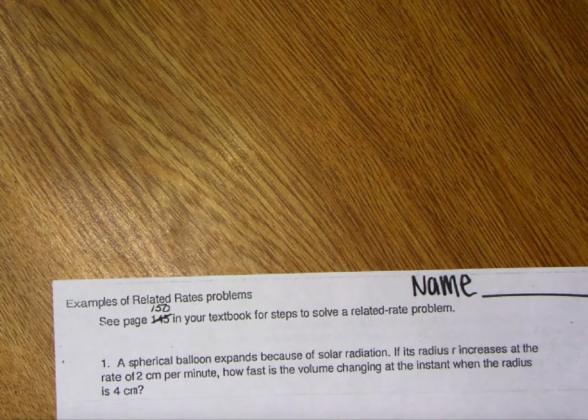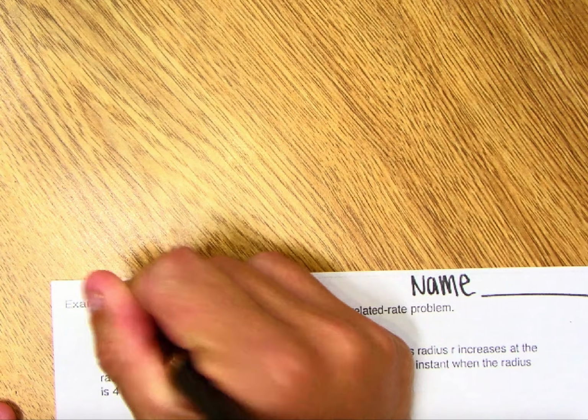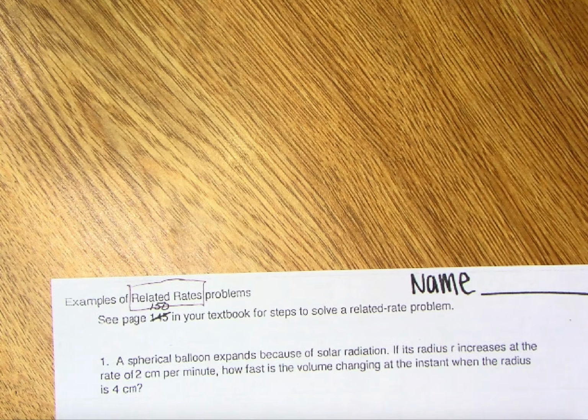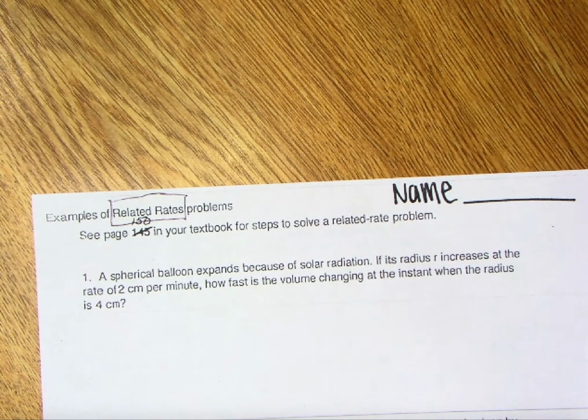That's what this section is all about. It's about related rates. Okay. Hopefully you had a chance to watch the other YouTube video to kind of get into the idea of what we're going to be doing.